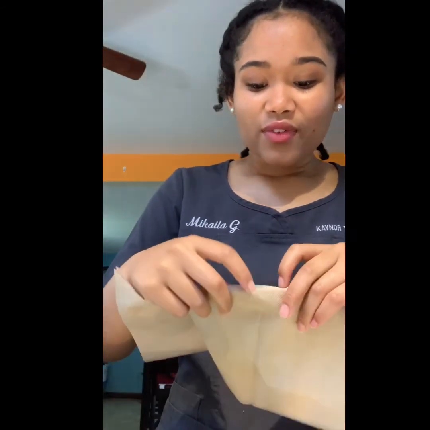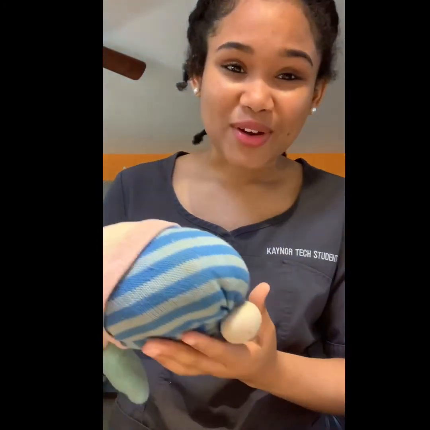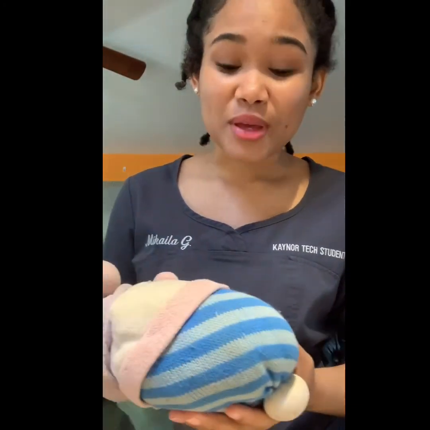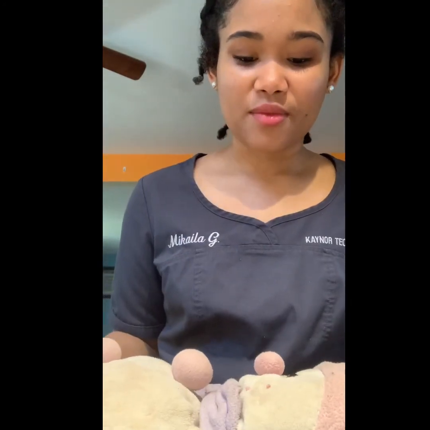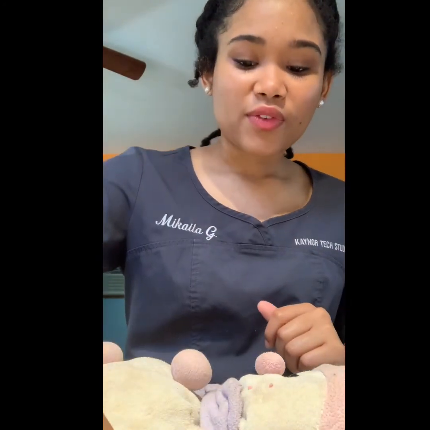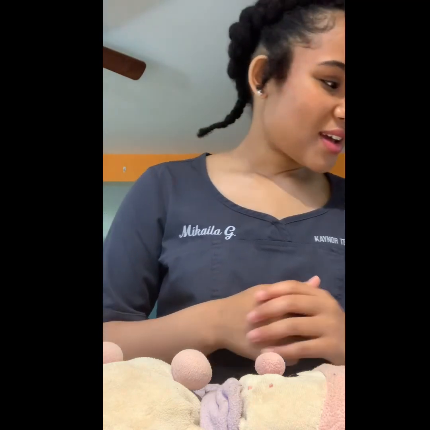So first, to measure the weight, I would place a proper cloth, not a napkin necessarily, but that's in the right circumstances, on the baby scale. And then I would place the baby on the scale. I'd wait a few seconds until the measurement shows up on the scale, which should be in grams for accuracy, and then I would convert it to pounds and ounces for the parents.